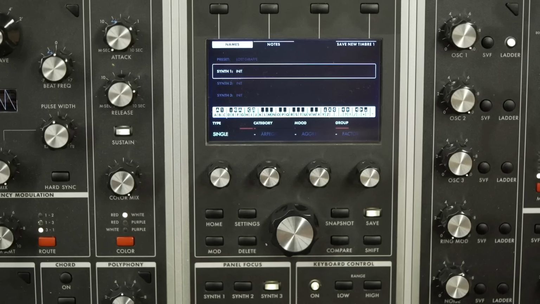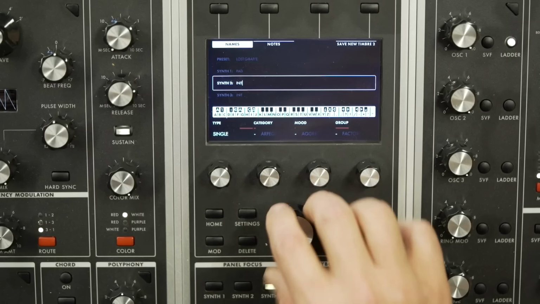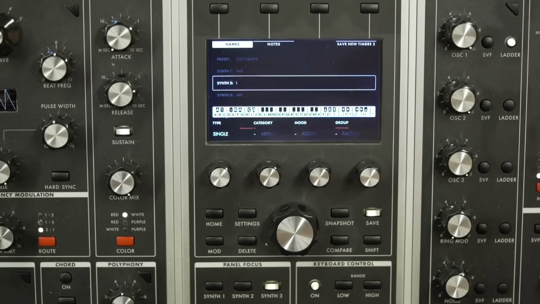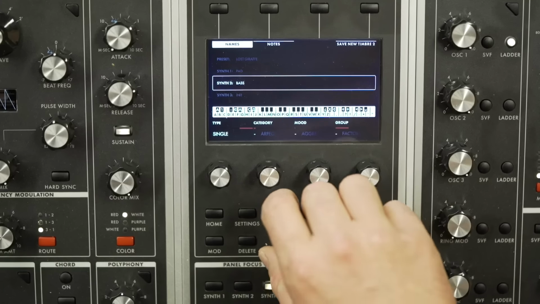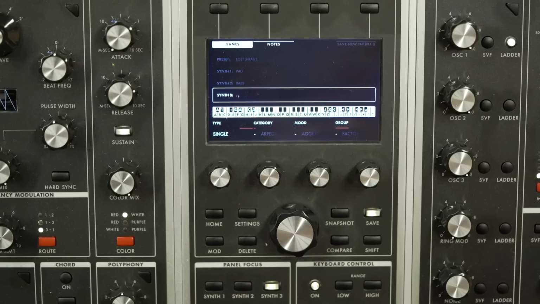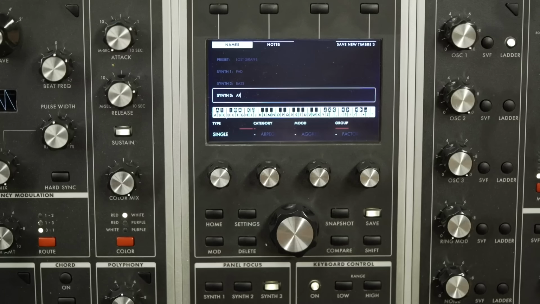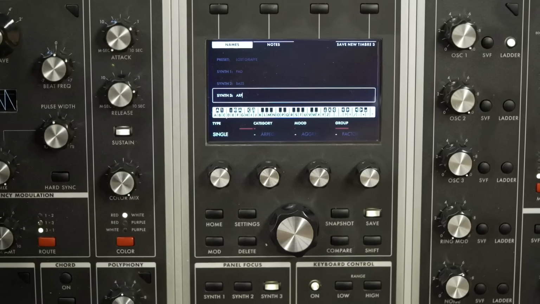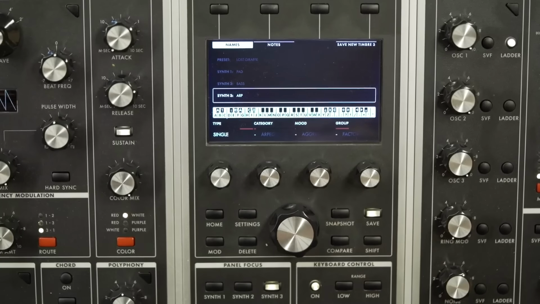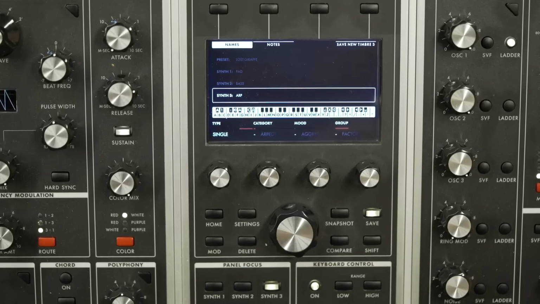Let's play this game with all the timbres as well. Actually, you know what? For organizational purposes, let's call the first one pad. We'll call the second one bass, because that's what it is, and then we'll call the third one arp. And so if you have this set up, you can also plug in a USB keyboard, a USB plug at the back, and you can just type it if that's easier for you.